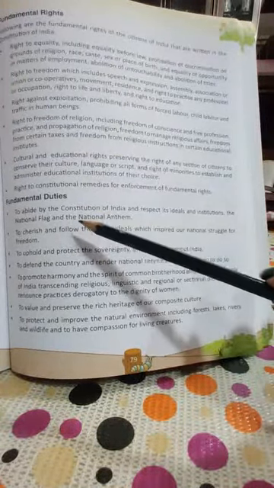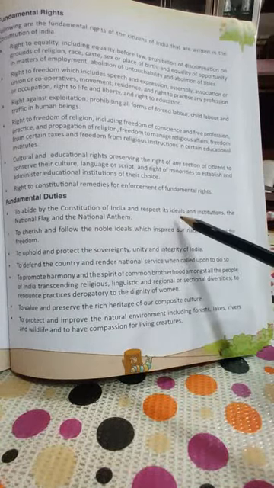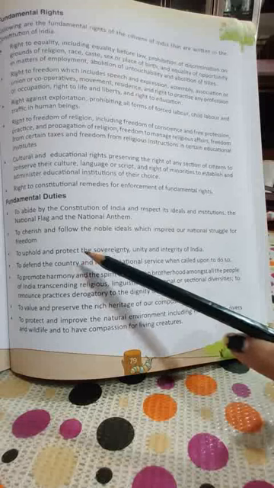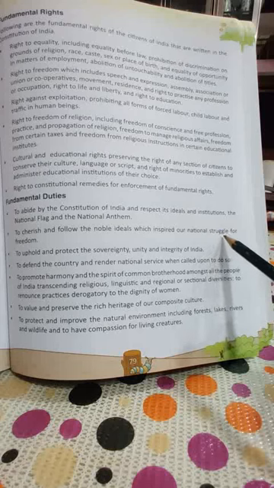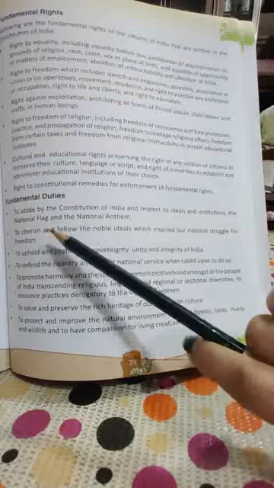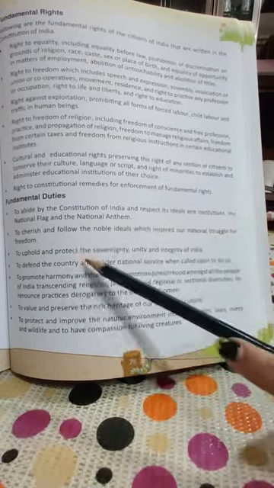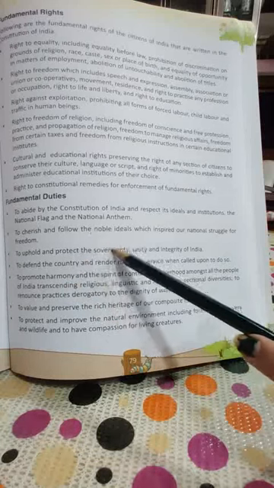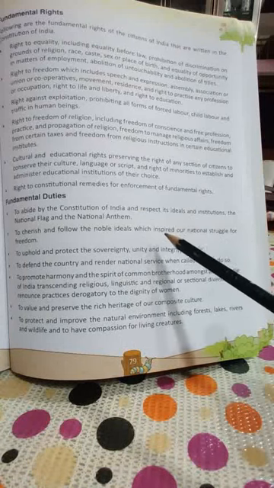To abide by the Constitution means to stick to the Constitution of India and respect its ideals and institutions, the national flag and the national anthem, to cherish and follow the noble ideals which inspired our national struggle for freedom. This means you need to stick to the Constitution of India and respect its ideals and institutions. We have to respect the national flag, we have to respect the national anthem, and we need to cherish and follow the noble ideals which inspired our national struggle. As we know how much we struggled to get the freedom.